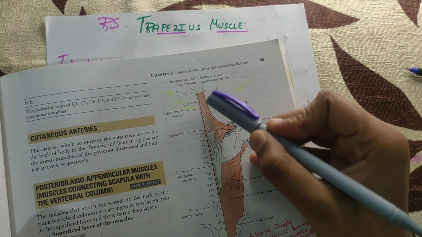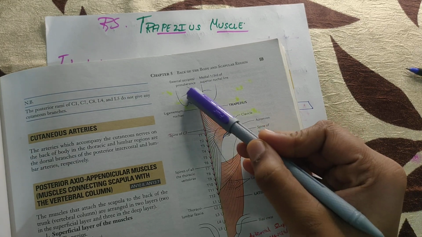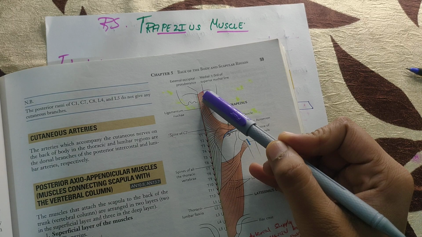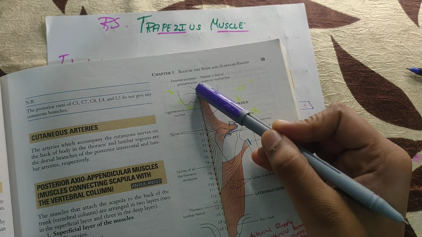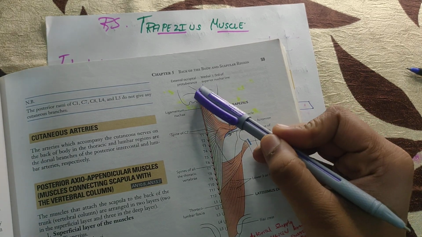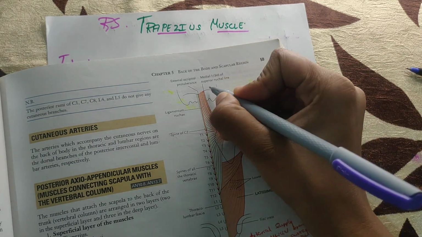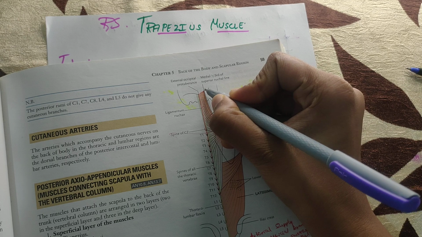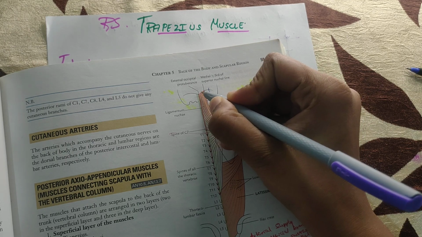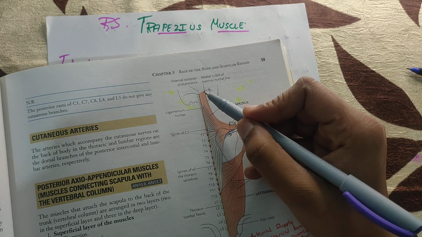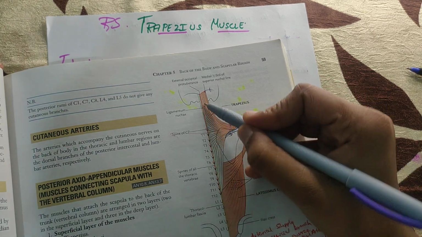It arises from the external occipital protuberance. Here, external occipital protuberance is a high elevation behind the skull. These are superior nuchal lines. If we divide the superior nuchal lines into three parts, this will be the lateral part, this the middle 1/3, and this the medial 1/3. It arises from the medial 1/3 of superior nuchal lines, and this is ligamentum nuchae.